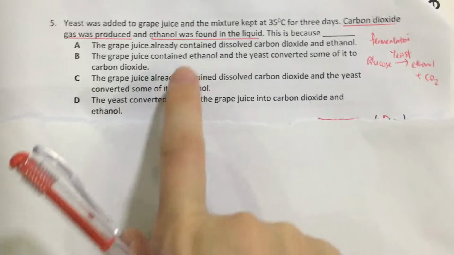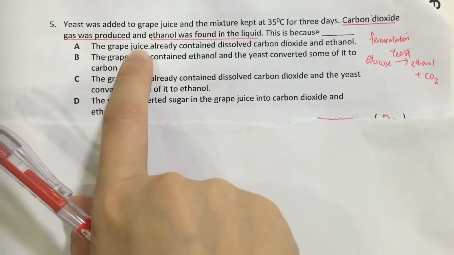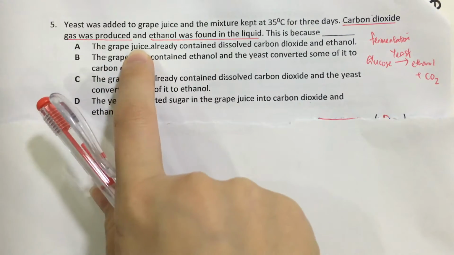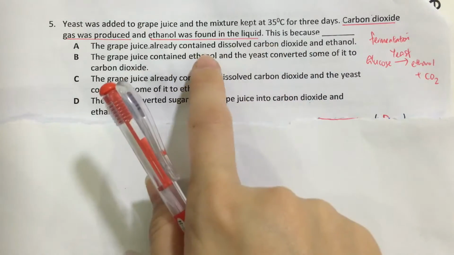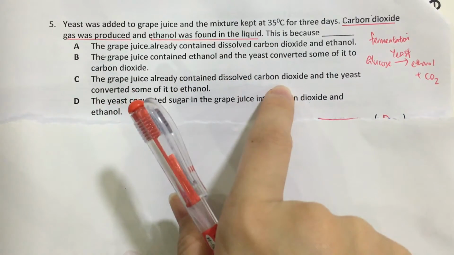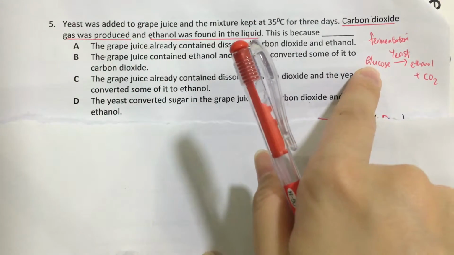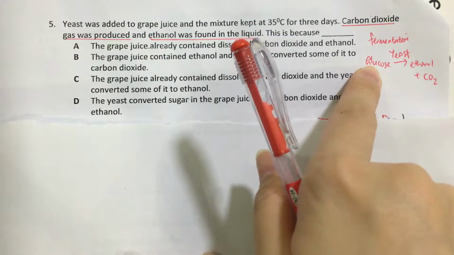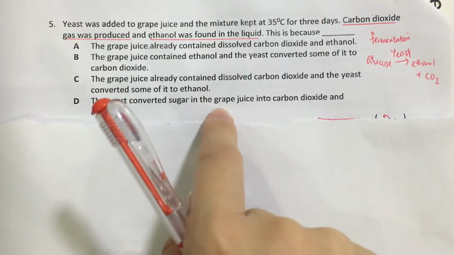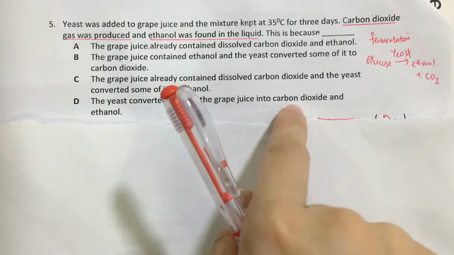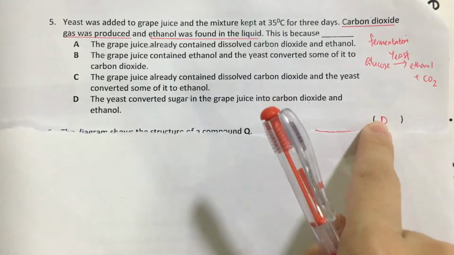So if you read A, B, and C, they say that grape juice in the first place, which is your glucose, already contains the ethanol and carbon dioxide, or contains the ethanol, or contains the carbon dioxide. This is all wrong. Our grape juice, which is our glucose, in the first place does not contain anything. It's because the yeast converted the sugar in the grape juice, which is why you get your carbon dioxide and ethanol. So if you read carefully, the answer would be D.